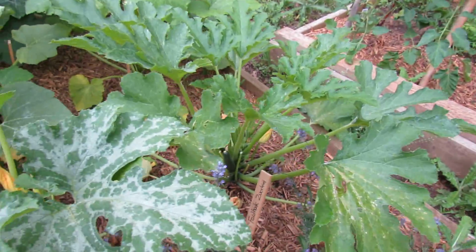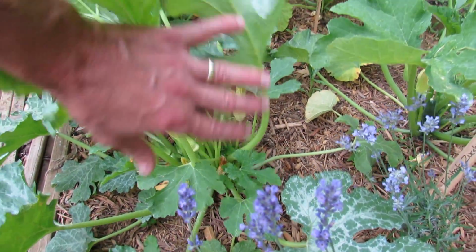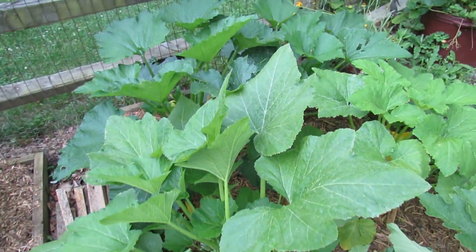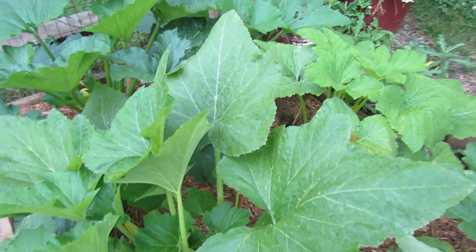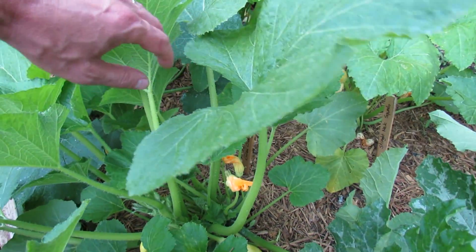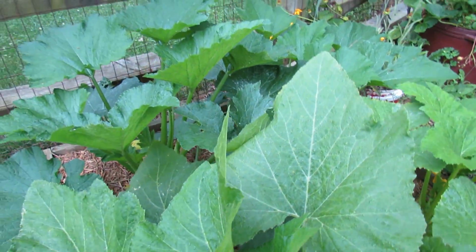But they still come, and squash bugs usually come in from the stem, walk up onto the plant and do what they have to do. I get them every year. I spray with neem oil regularly. I also get vine borers. That'll be a subject of another video. But you want to just look on the underside of the leaves.